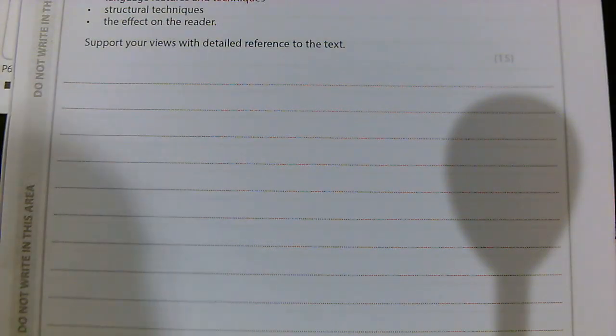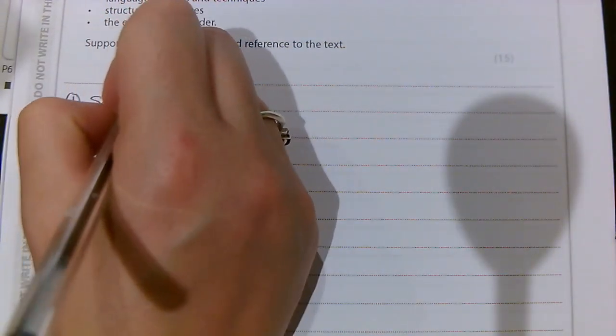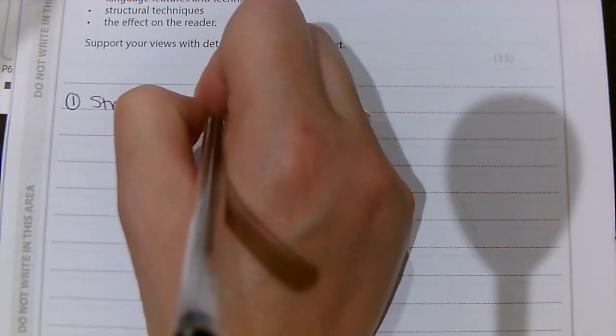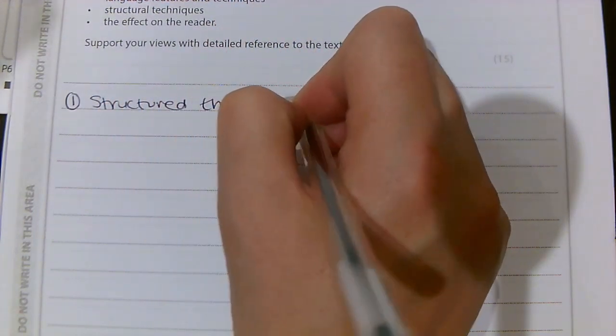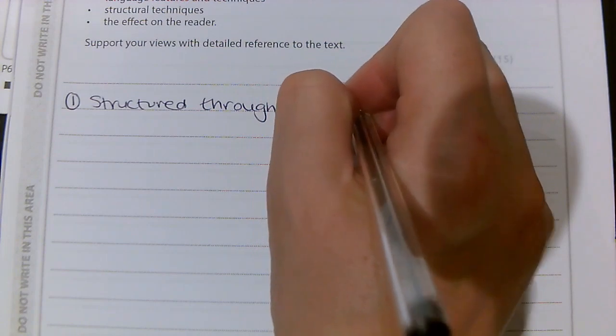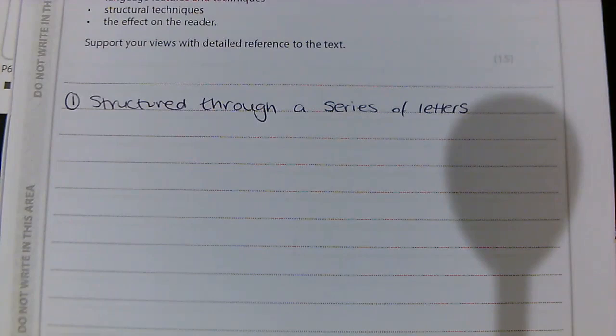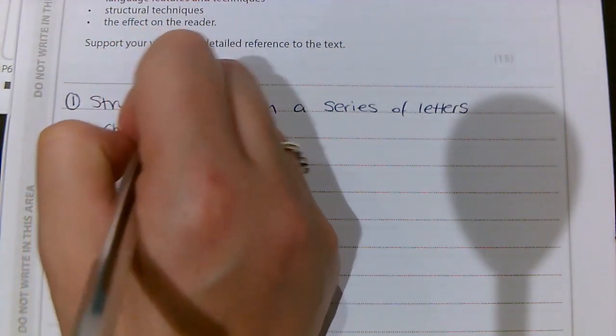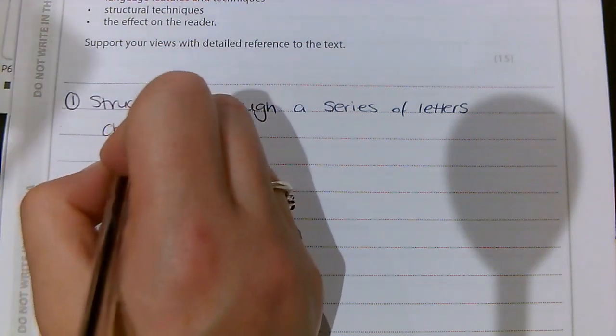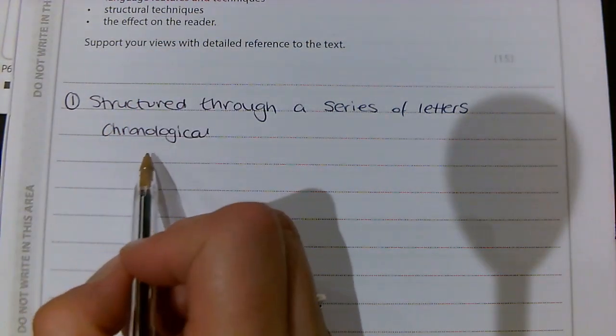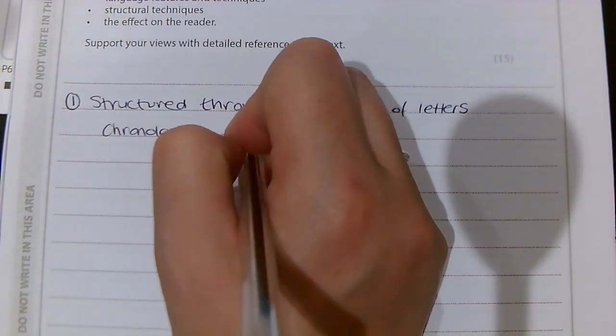Okay then, so in our answer books, we've got our pens ready, and we're just going to note down the 6 key points that we made about this text. So the first point that we discussed was this sense that it is structured through a series of letters. Okay, so write this down with me. It's been structured through a series of letters. So we get that sense of it being chronological. We get the sense of it being chronological and factual.